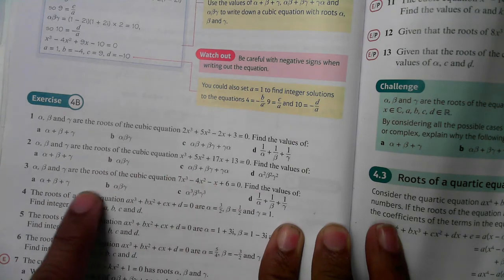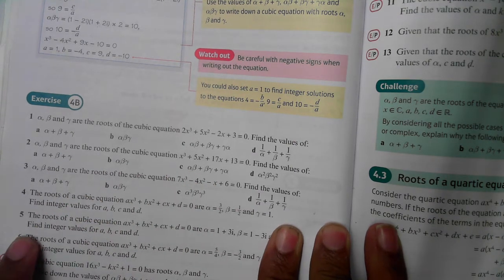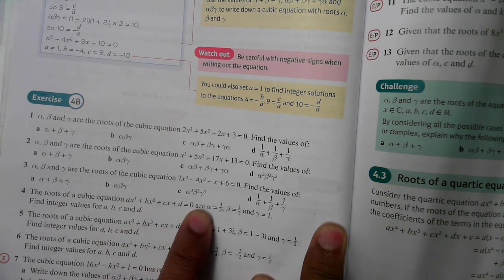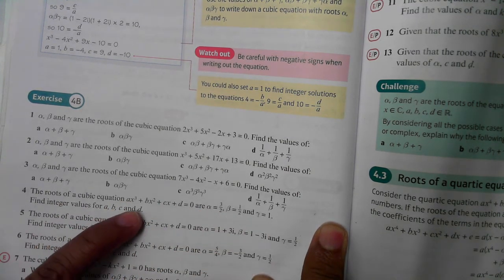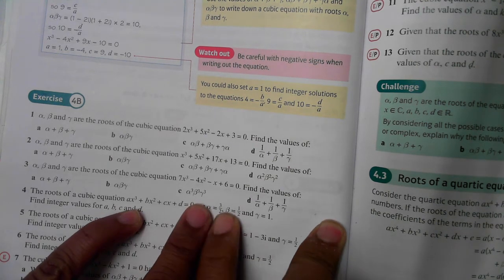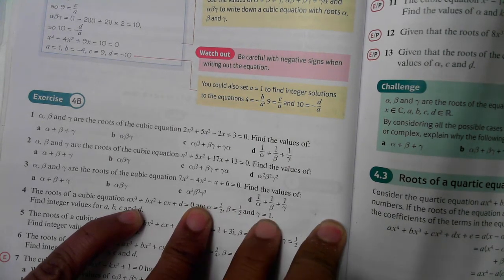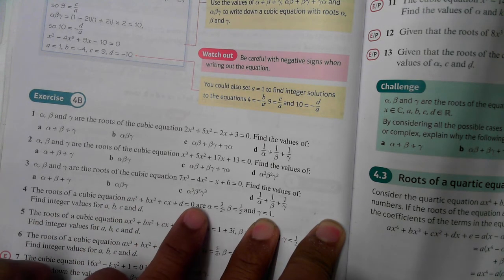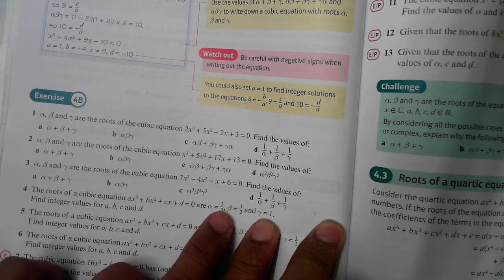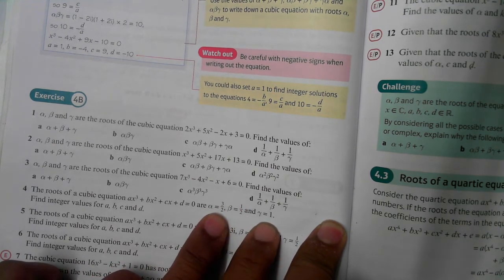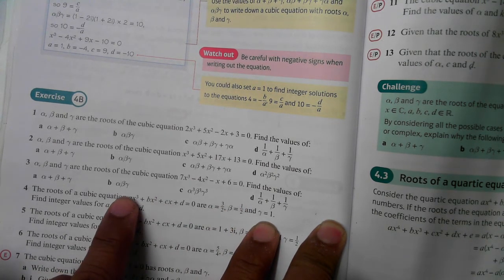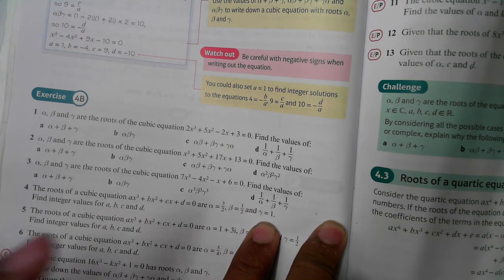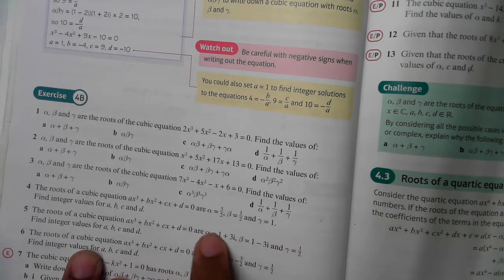Look very carefully at number 4 now, guys. This says the roots of a cubic equation are these. Find the integer values, which is the same thing again, people. You find the sum of the roots, meaning add these 3 numbers together. That should be minus b over a. Then you take alpha beta, alpha gamma, beta gamma, add them together, taking 2 at a time. That should be equal to c over a. Then the product of roots, multiply all 3 of them, that should be equal to d over a. So from these equations, find the values of a, b, c and d. So we work on this, guys.